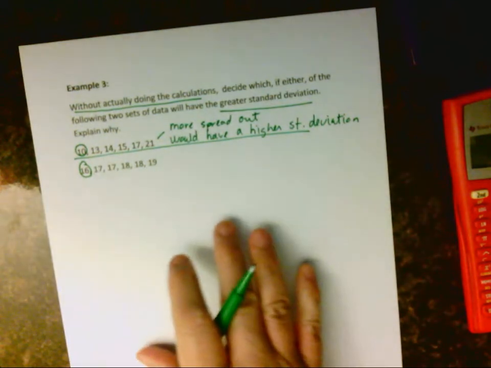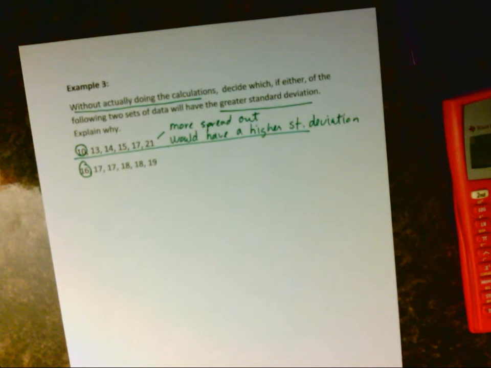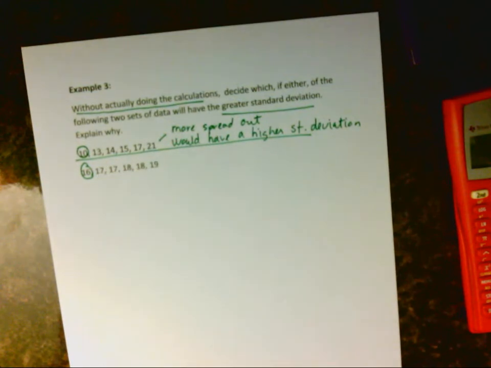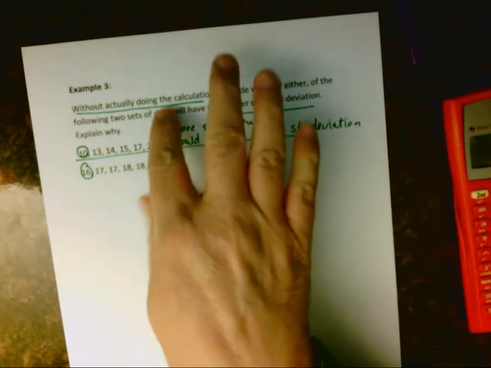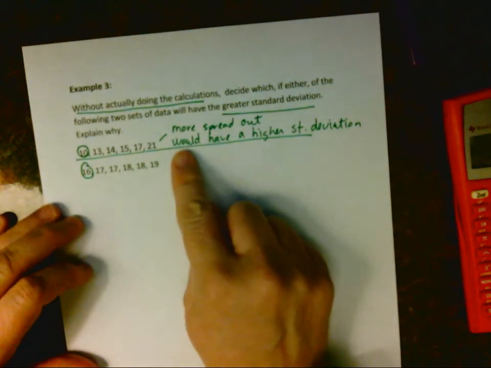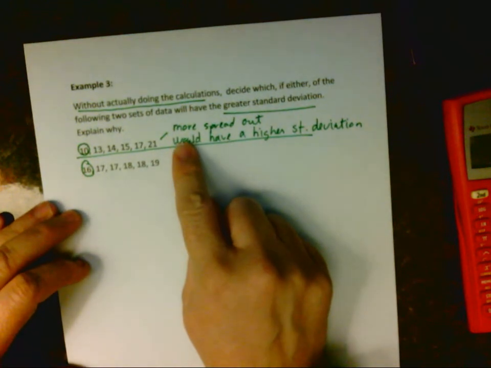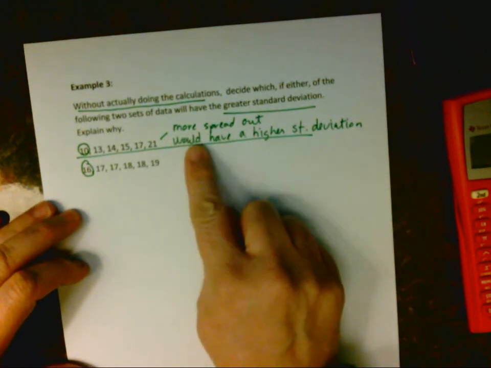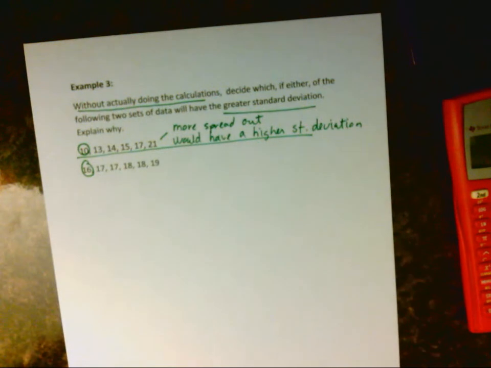So there will be maybe a concept question, of course. Let me point out that on the test, it would not be a bad idea to use your calculator and put the data in and actually calculate the standard deviation to verify your answer. Even though it says not to, on the test you would be allowed to use your calculator to verify your answer, okay? So if I ask you to justify it or explain it, you would have to say something like we said here. It is more spread out, so it would have a higher standard deviation.